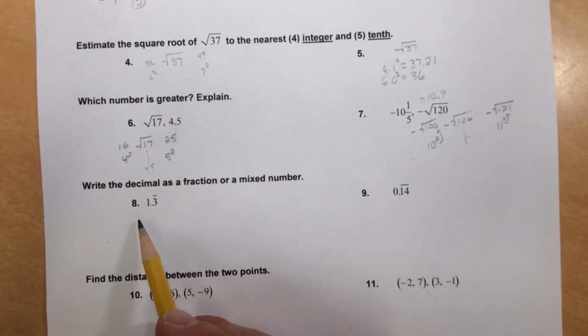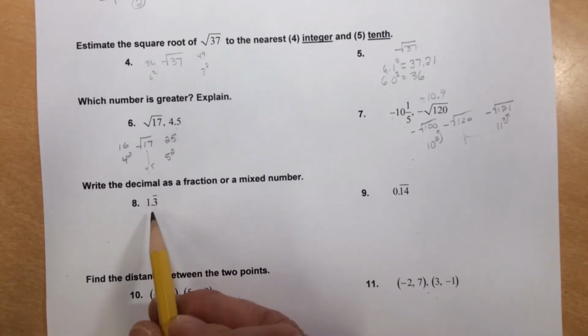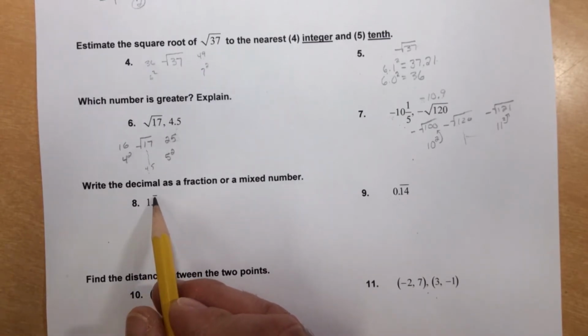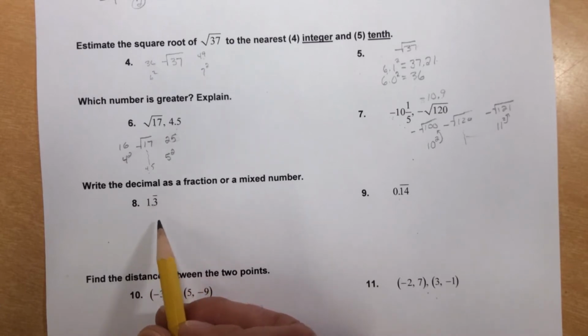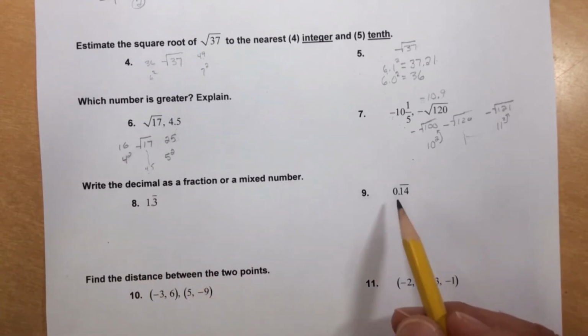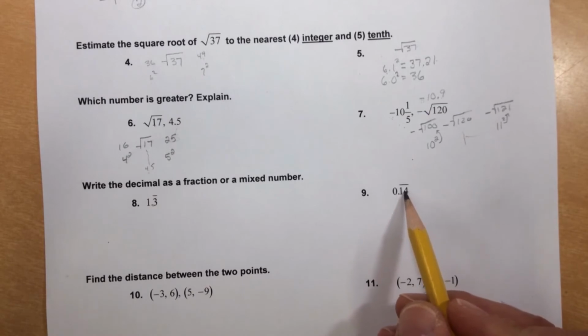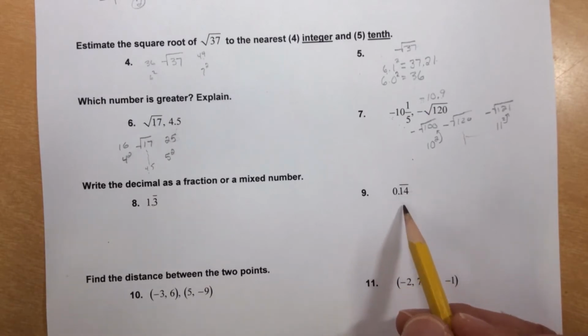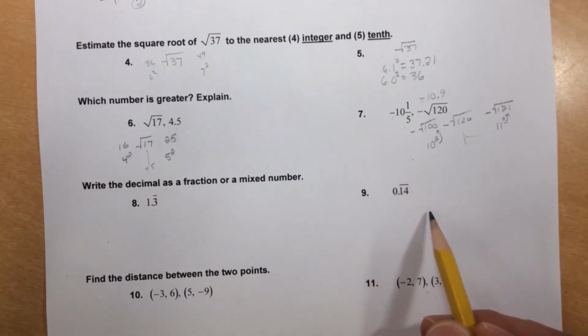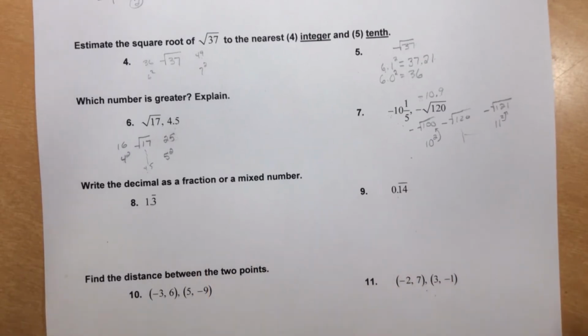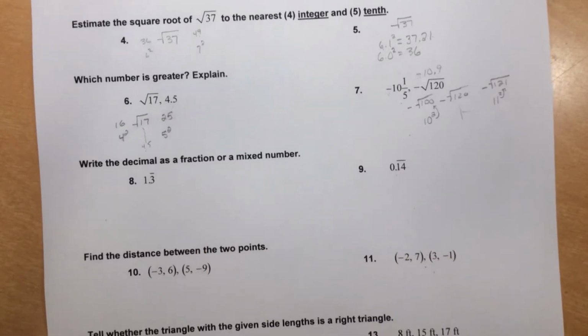Number 8 down here, we can use that little trick where we know that just one digit repeating after the decimal is that digit over a certain number. And here, 2 digits going past the decimal like this repeating is that number over a certain number. Do simplify those for your answer.